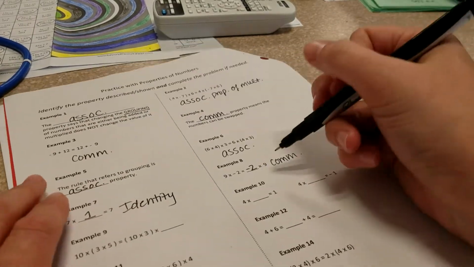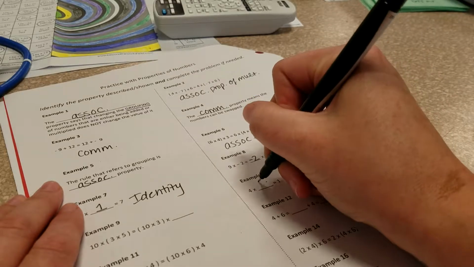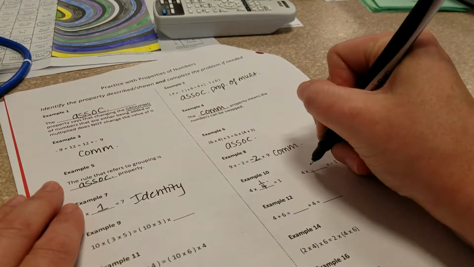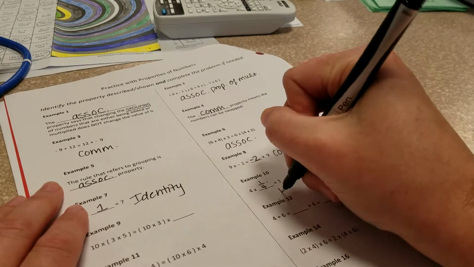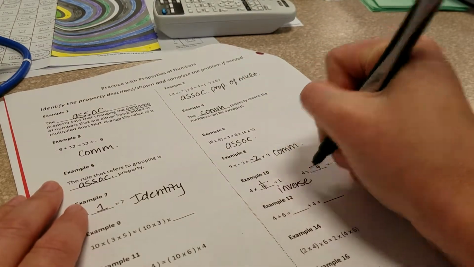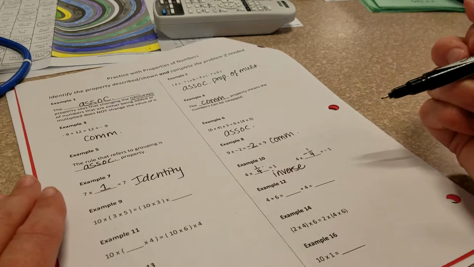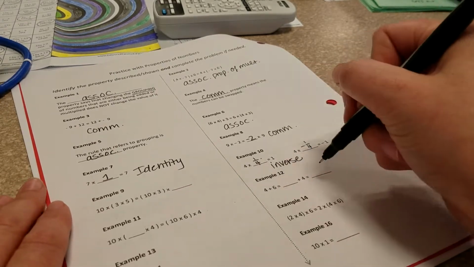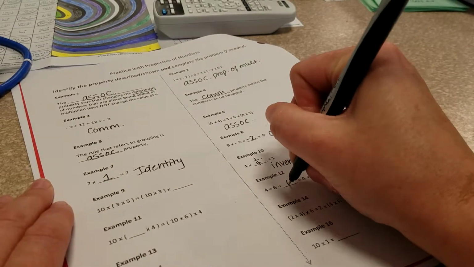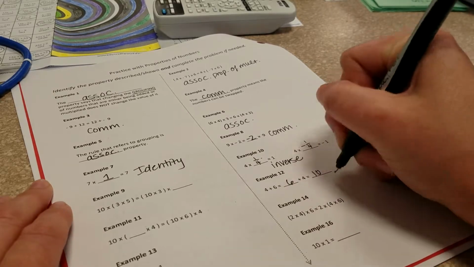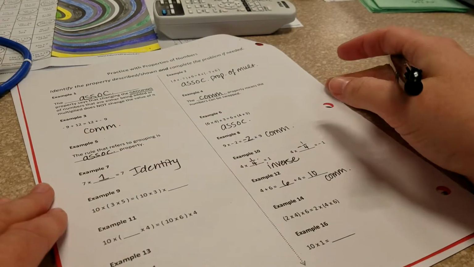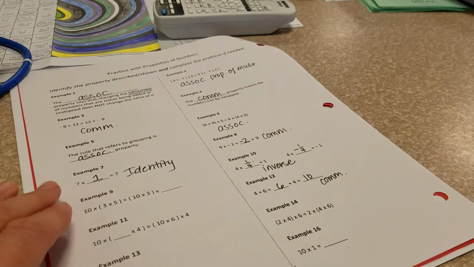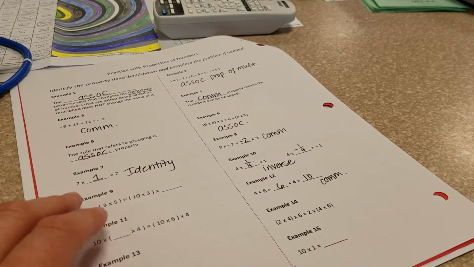And let's pop down here to example 10. This one is times 1/4 to give me 1, and times a negative 1/4 to give me a negative 1. And this is my inverse property of multiplication in this case. Down here, example 12, 4 plus 6 is the same thing as 6 plus 4, which is really just 10. And that's my commutative property there as well. Okay? Those are just some of the examples of the different properties of numbers that we have in math.